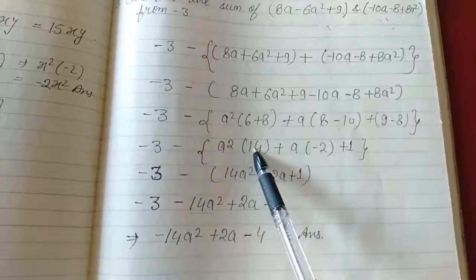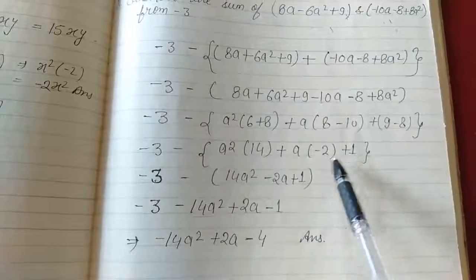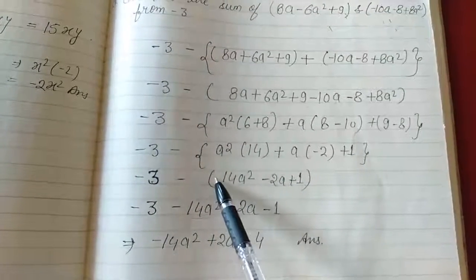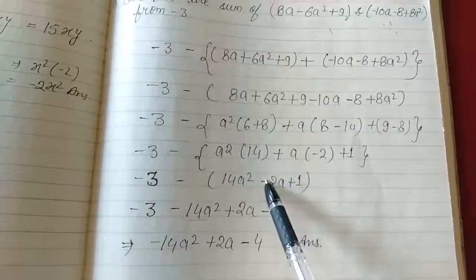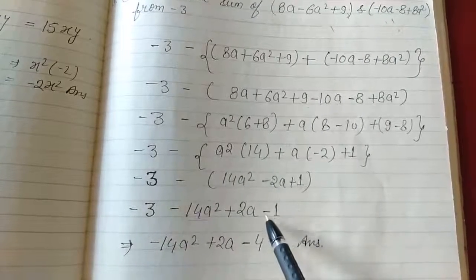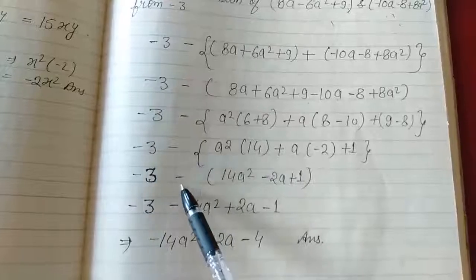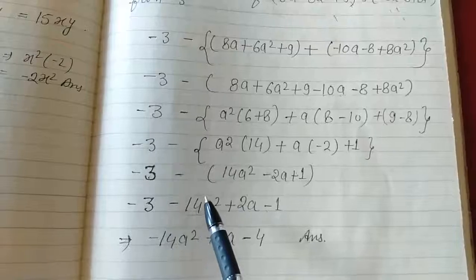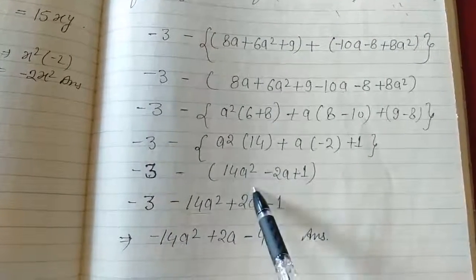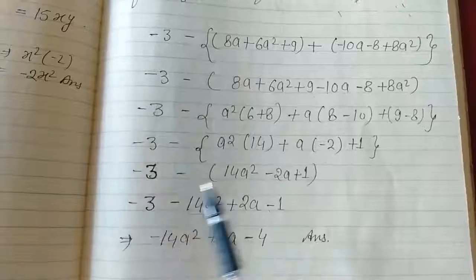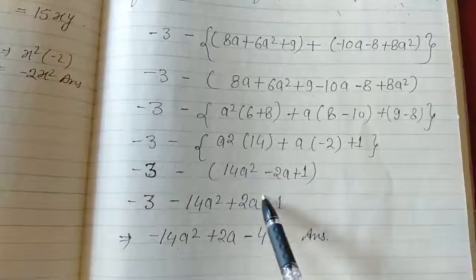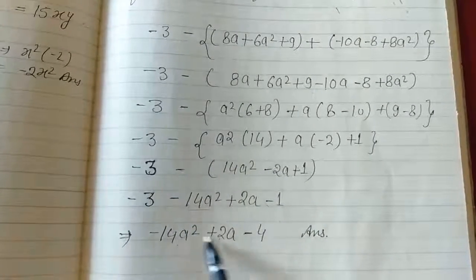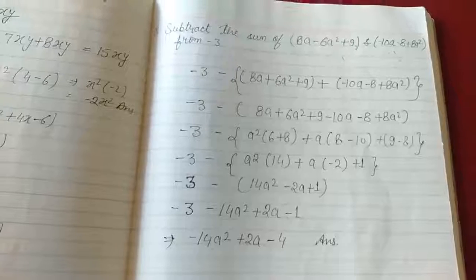Now this is 14a square, this is minus 2a and this is plus 1. Now open the bracket. This is positive, so it will become negative. This is negative, so it will become positive, and this is plus, so this will become minus, because we are multiplying minus 1 with this bracket. Now 14a square is 14a square, 2a is 2a. This 3 and this 1 will be added because these both have the same sign. So minus 3 and minus 1 is equal to minus 4. This is the final answer of this question.